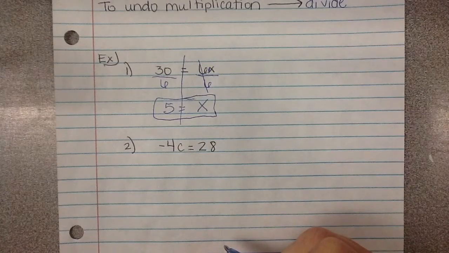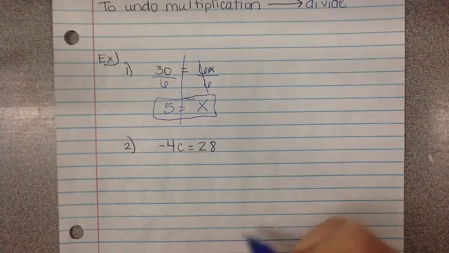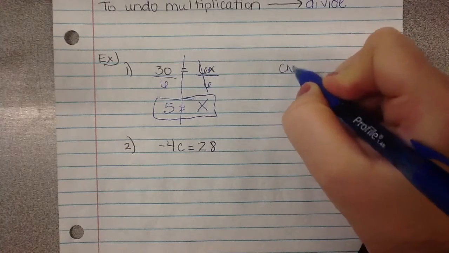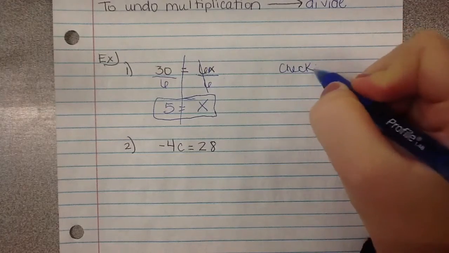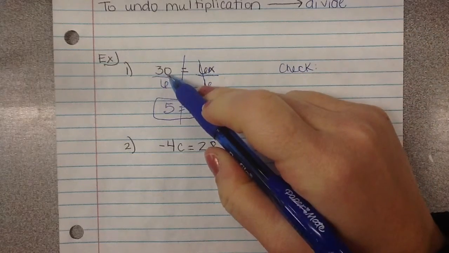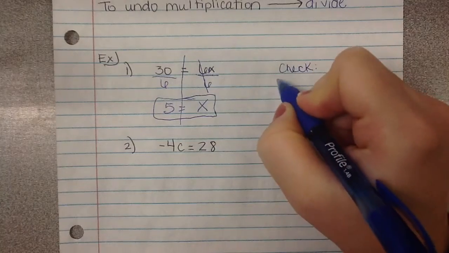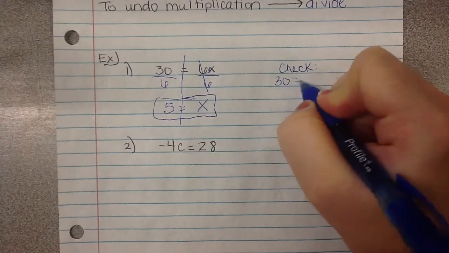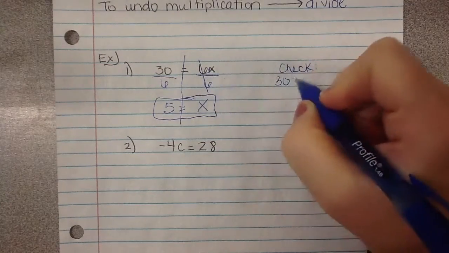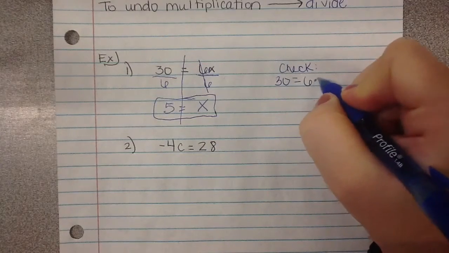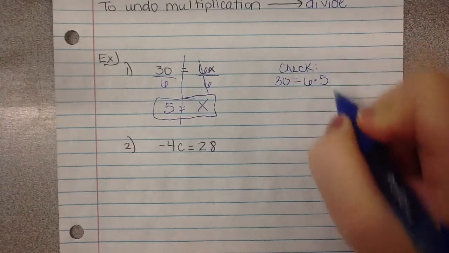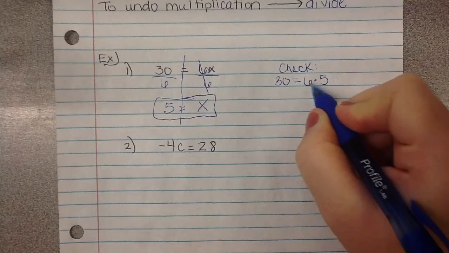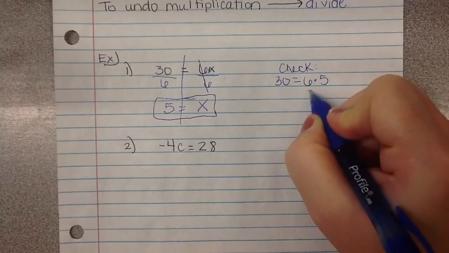What must we do to always check and make sure our answer is correct? We're going to check by plugging in our answer. So I'm going to rewrite the problem. 30 equals 6 times x, or in our case, 6 times 5. 6 times 5 is 30.